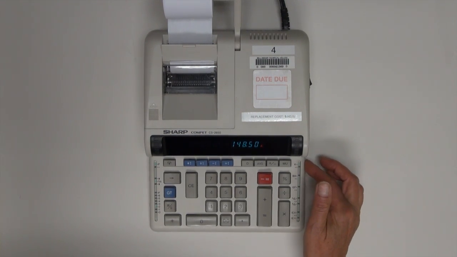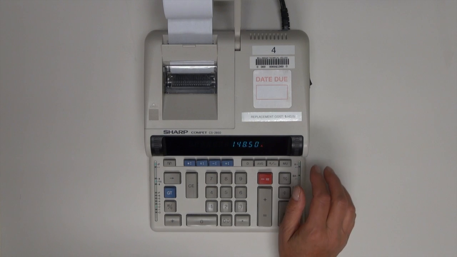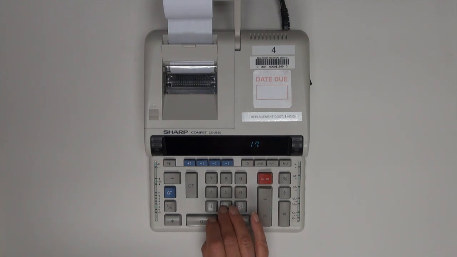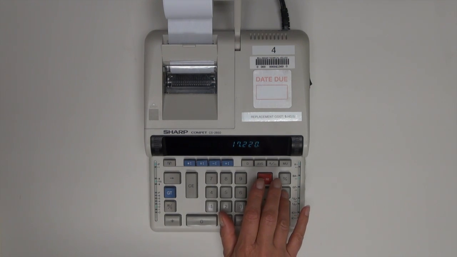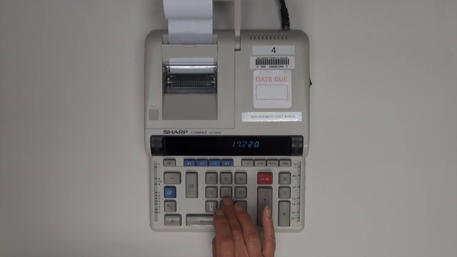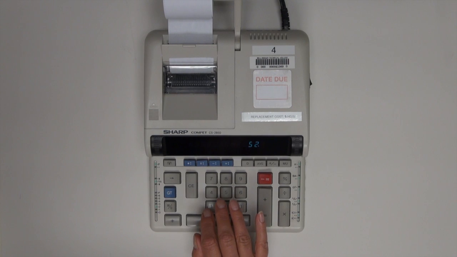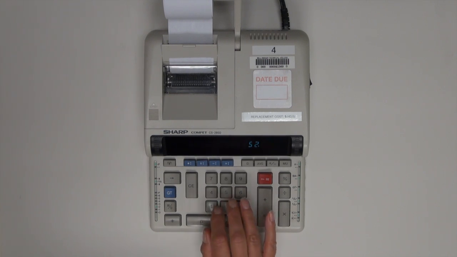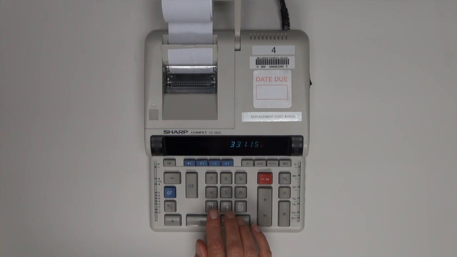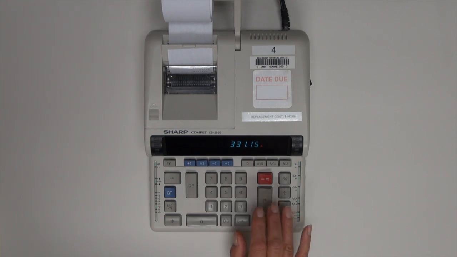So we've got our constant engaged. So I'm going to enter 17,220, and then the division key and the second number that I enter, the divisor, becomes the constant, and I press the equal key. So now I don't need to enter divided by 52 again.